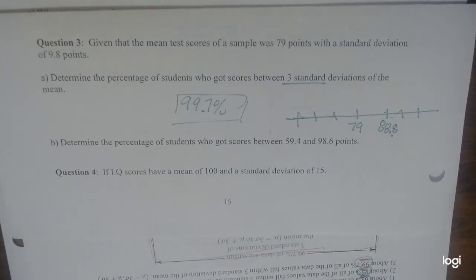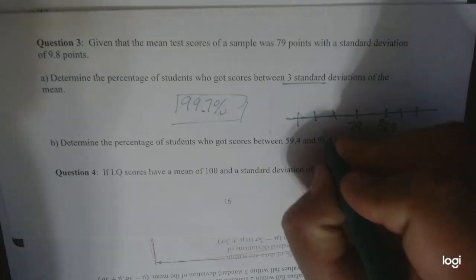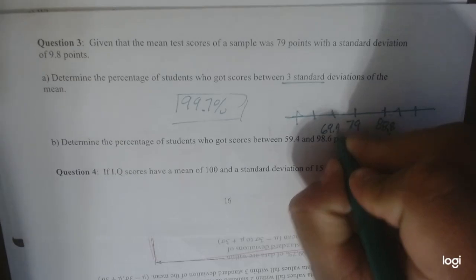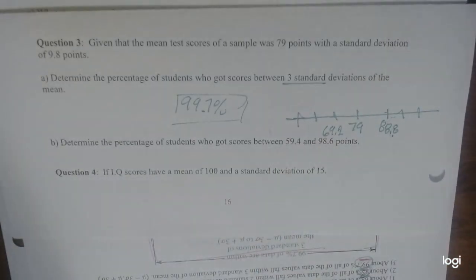So 79 minus 9.8. This is 69.2. So not what I wanted, right? So it's not 1 standard deviation away. So let's try one more. So let's just add it to it.